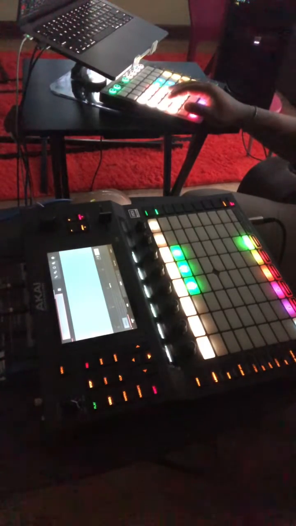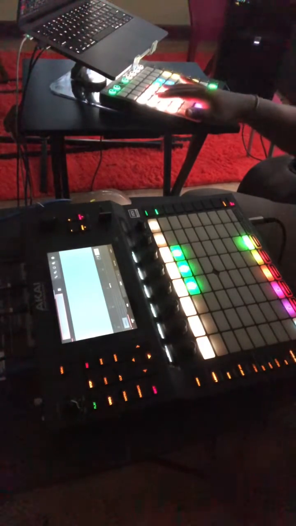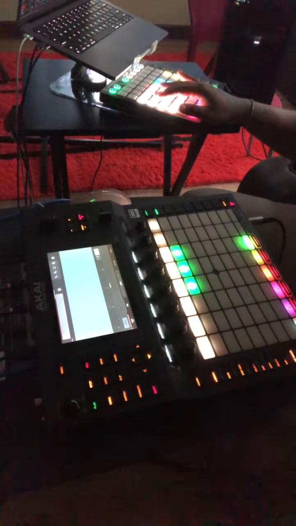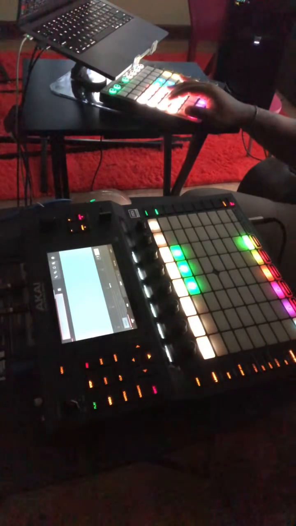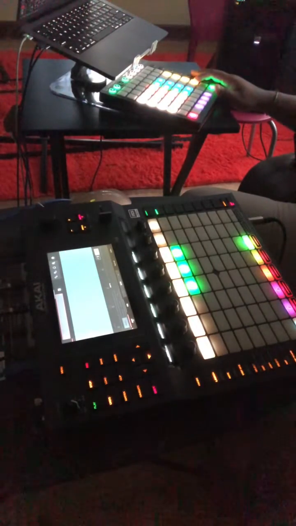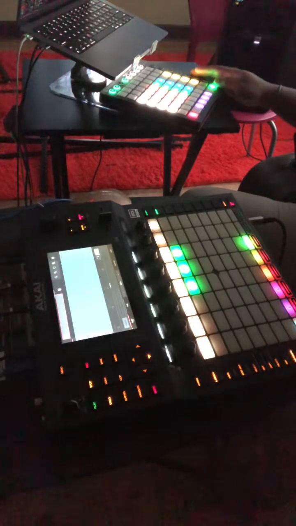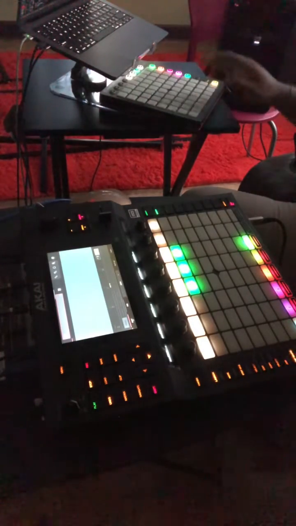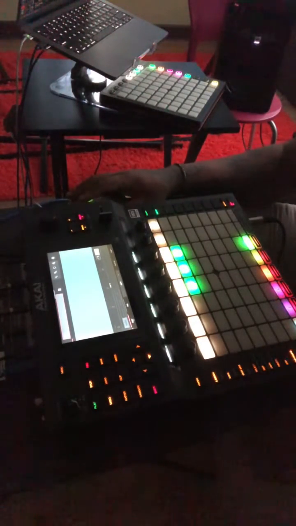So now, let me add some type of keyboard sound. I'm gonna use some of my third-party plugins. I'm gonna use the Model 15 from Moog.